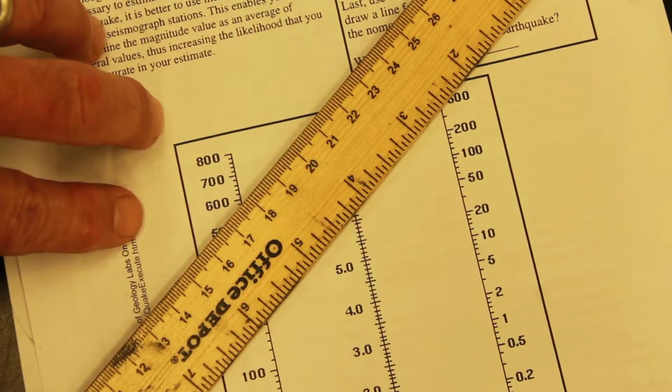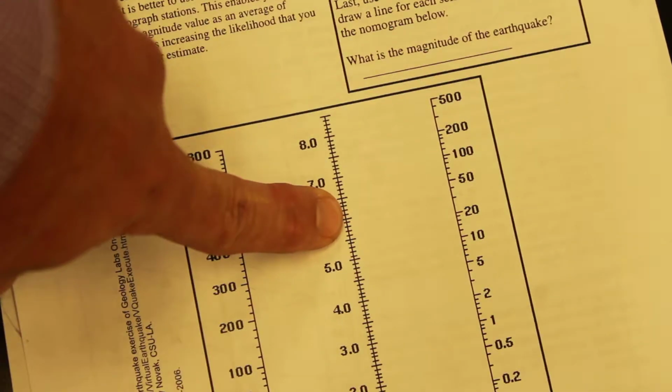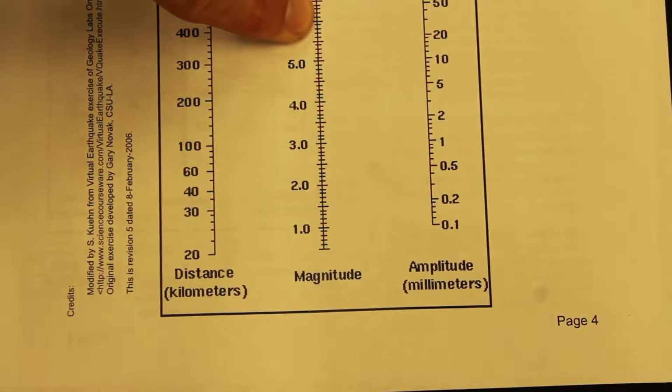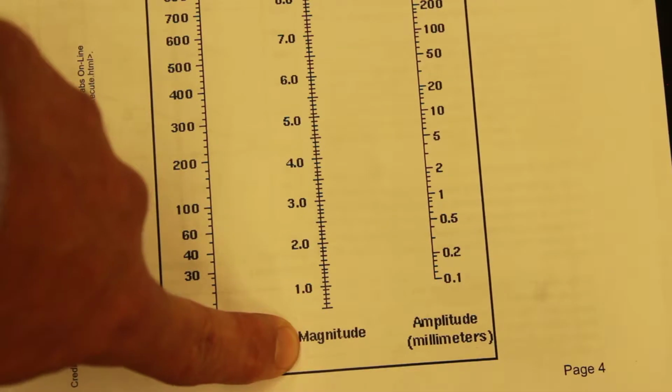And then you simply go down to your nomogram and you put a mark on the distance for the particular city. And then for that same city, you then mark the amplitude, and then you'll take a ruler and you'll simply draw a line from point to point. Where it intersects the center line, that is your magnitude, and that is how you figure out your Richter magnitude of a particular earthquake.